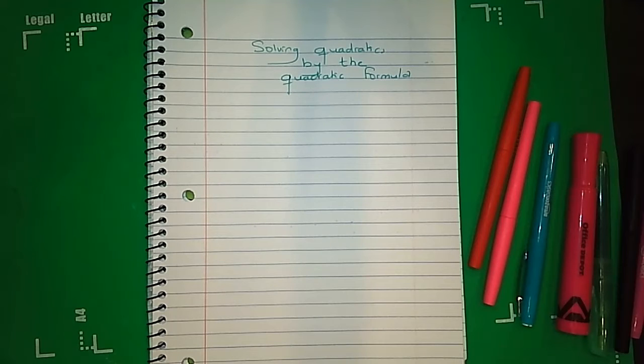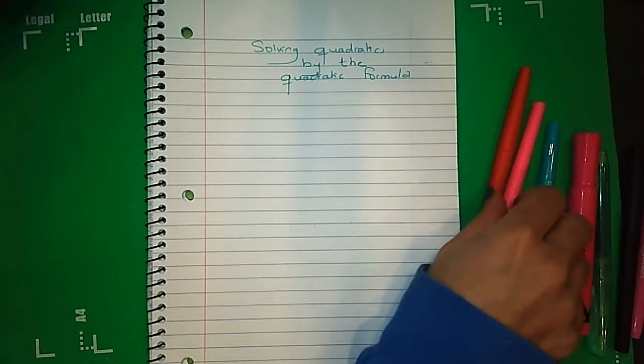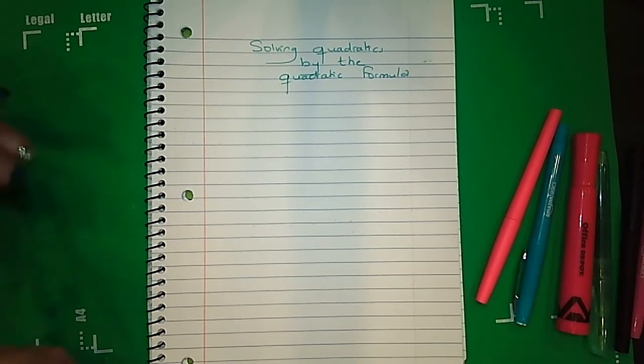So last time we talked about the x-intercepts or the roots of the function, and we were able to factorize and find the x-intercepts of the function. But now this is going to be another method.